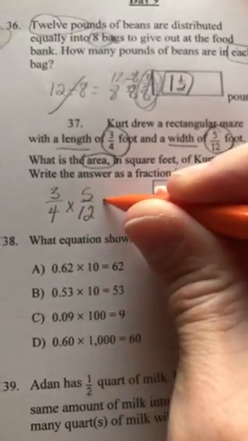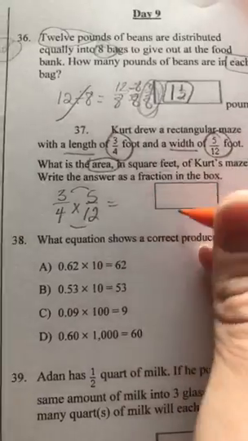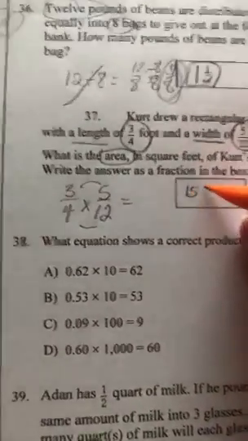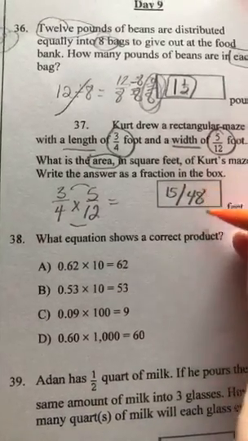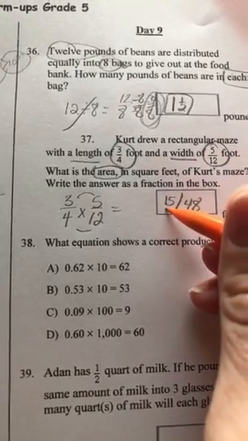And how do I multiply fractions? Hopefully you know this because we did it today in class. Numerator times your numerator. Denominator times your denominator. Now, the question is, can these be reduced? I know this can be divided by 3 and 15.